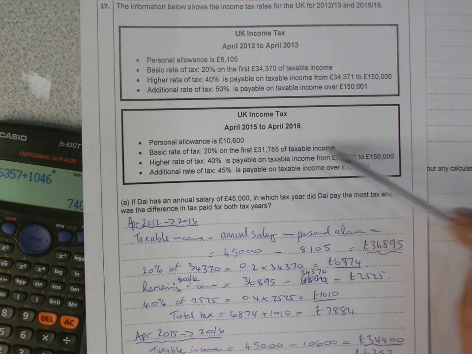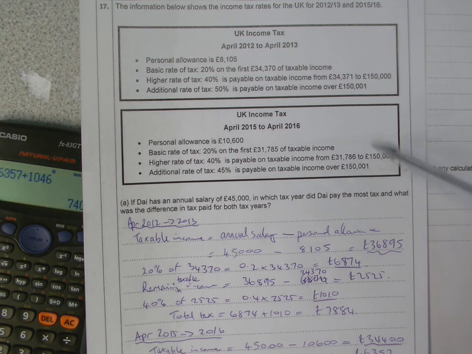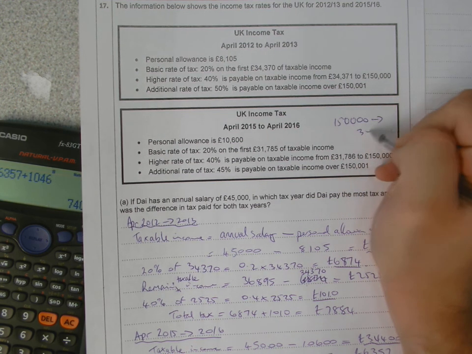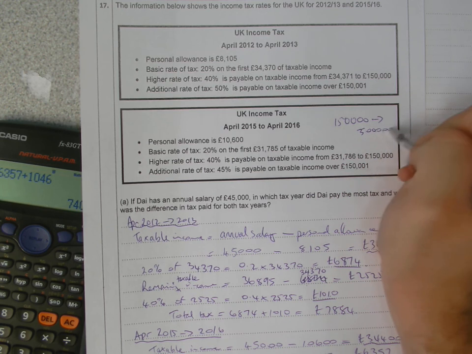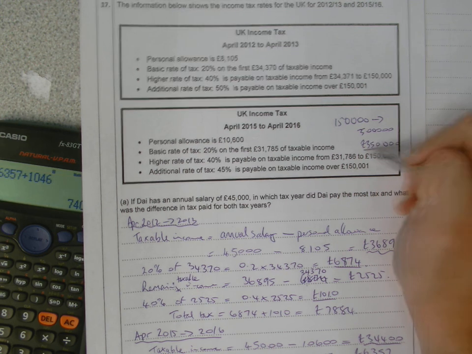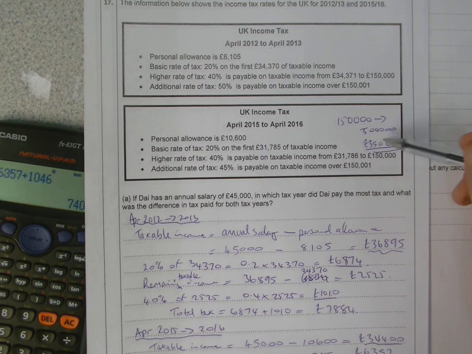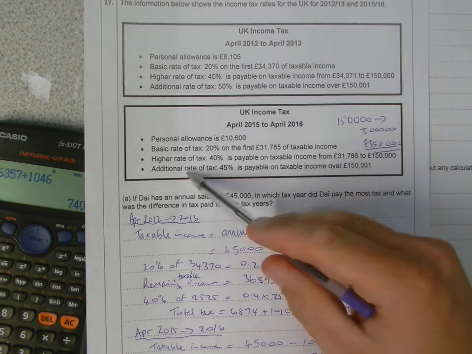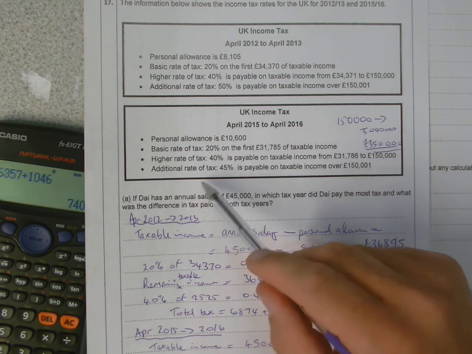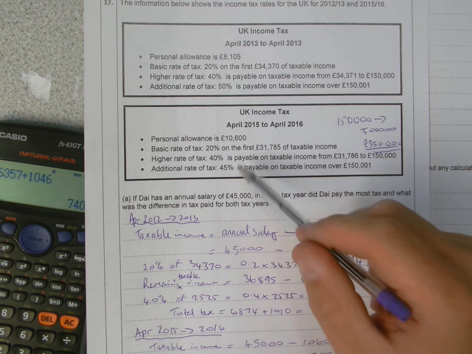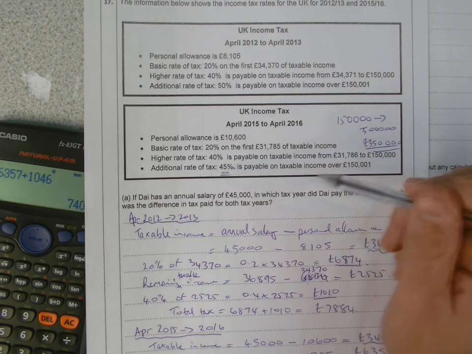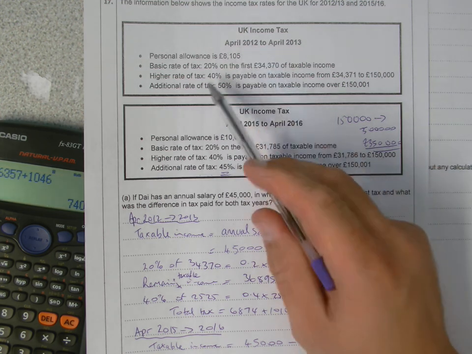And then the higher rate only goes up to 150,000. But if you think about it, from 150,000 to 500,000, that's like 350,000. So she's actually going to be taxed mainly at the additional rate. Most of her income is going to be taxed at the additional rate. So let's look at where the additional rate is the best for Morwenna. Of course it's there, isn't it? The additional rate is only 45% in 2015-16. In the other year, the additional rate was 50%.